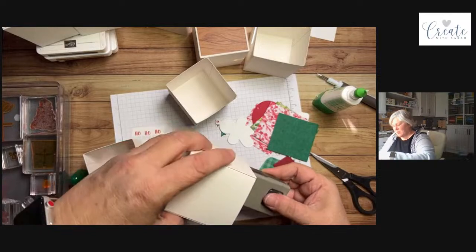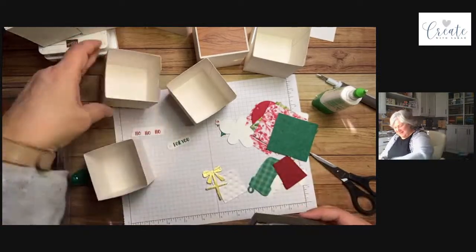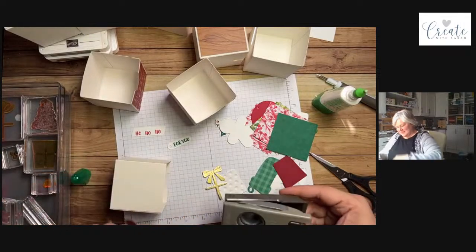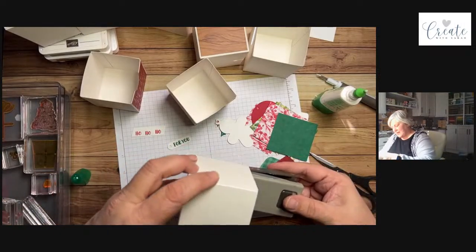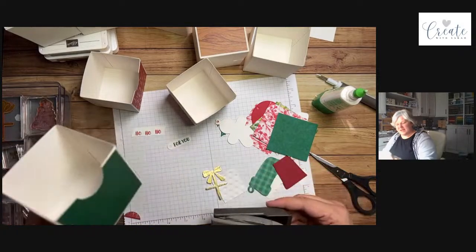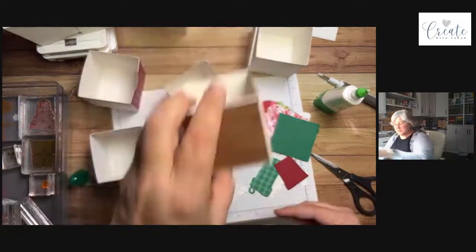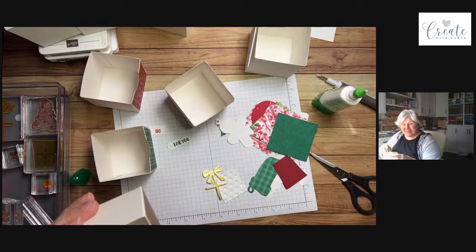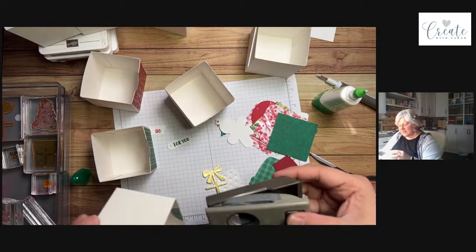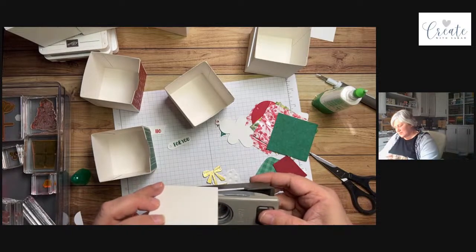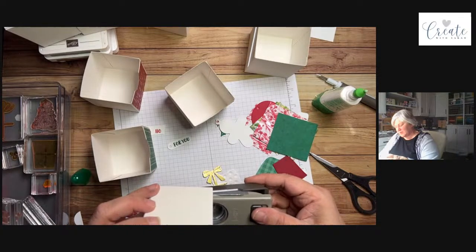When the backing is white, you've got to be a little more careful to match it up. And if you wanted to not have glue on this little piece that you're notching out, you could always put the glue on the box and then add the paper to the box, instead of putting the glue on the paper, put it on the box.